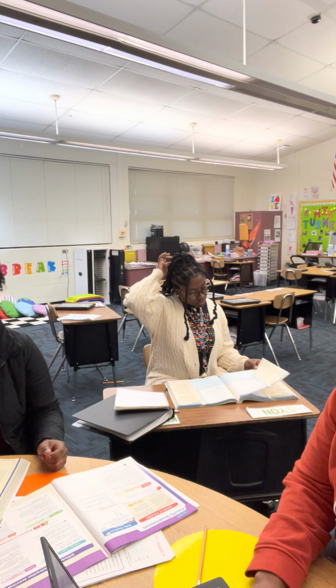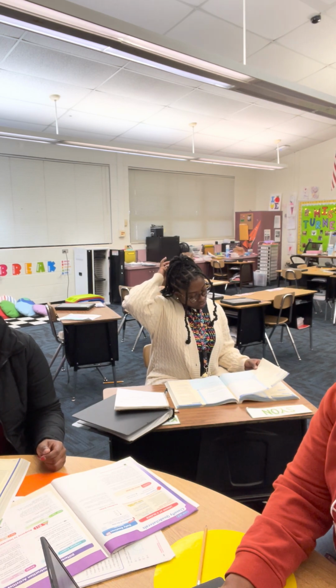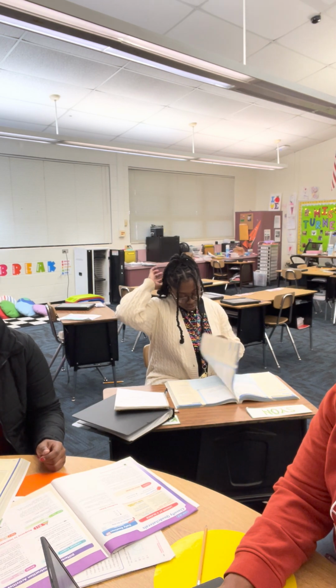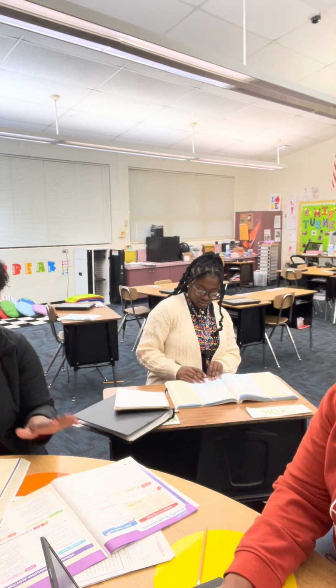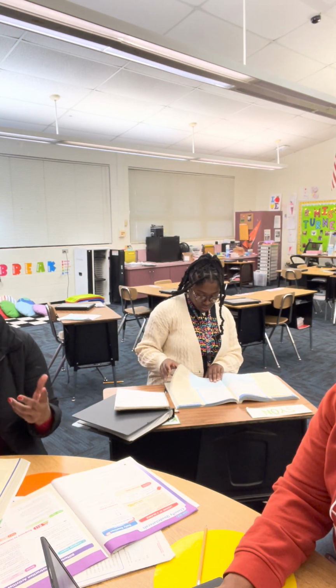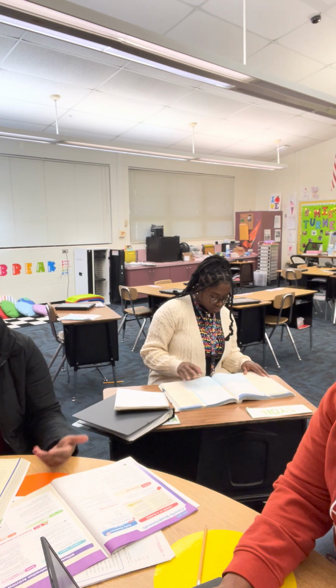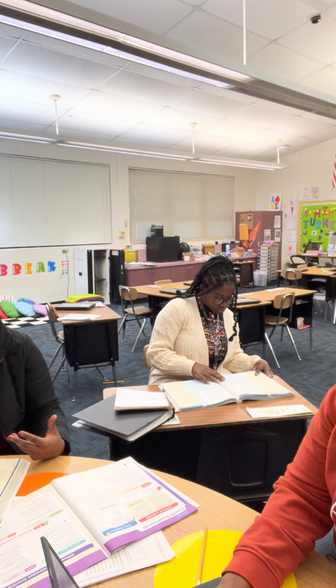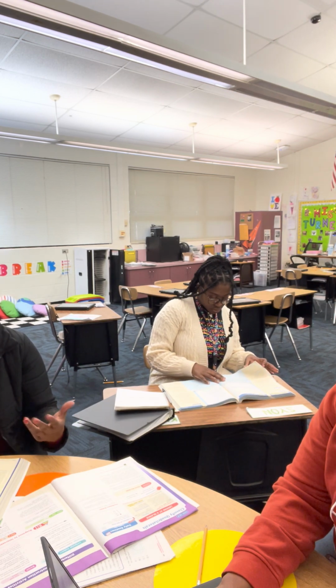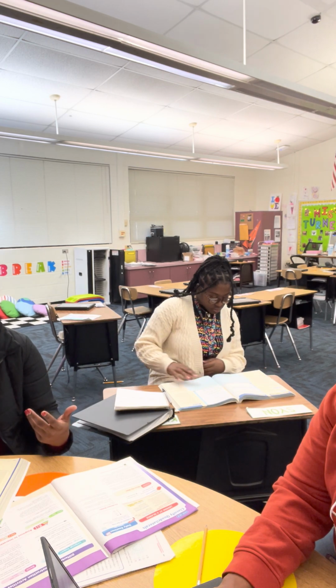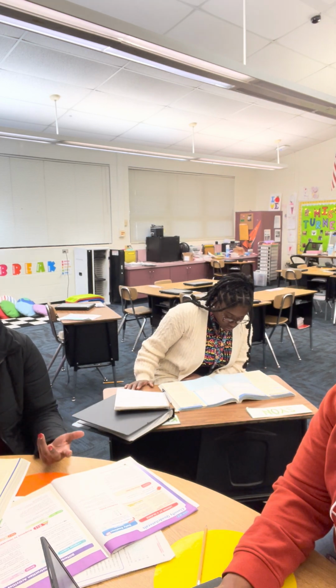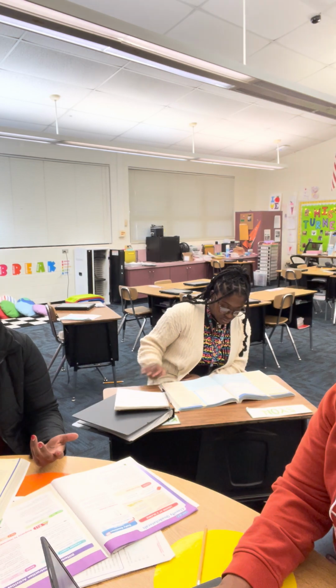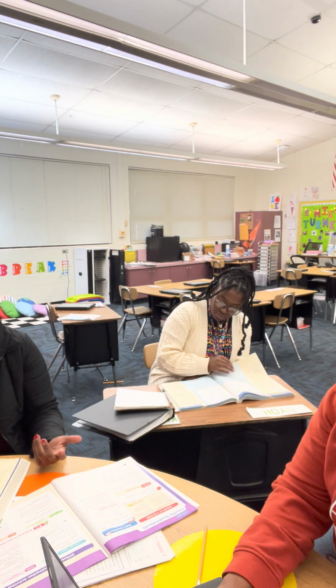I think we can more so have them explaining to us what the different quadrilaterals look like, as opposed to us telling them.